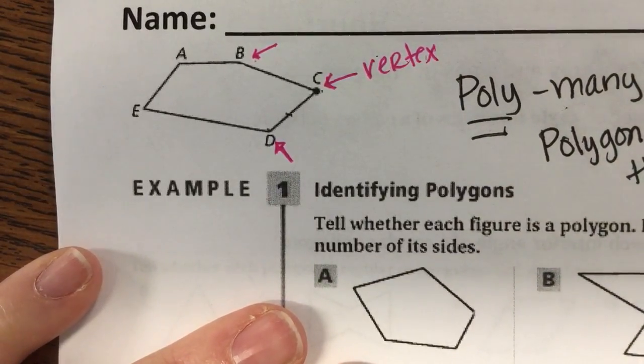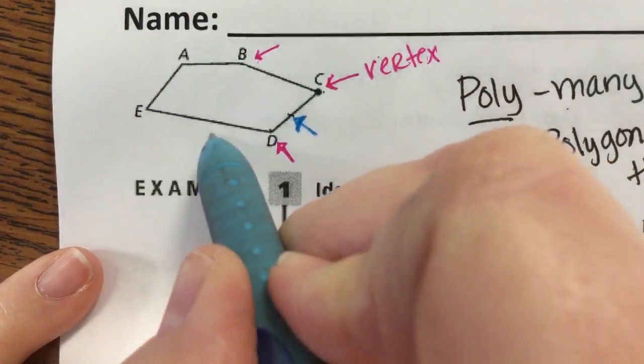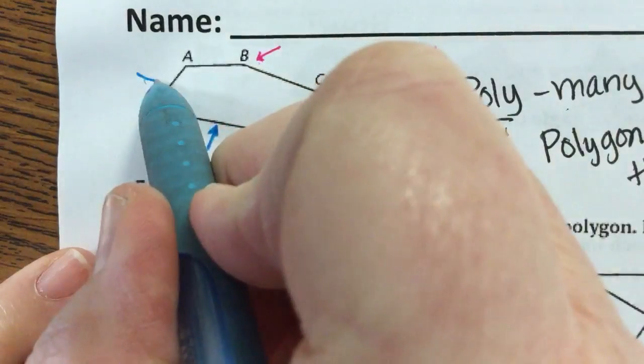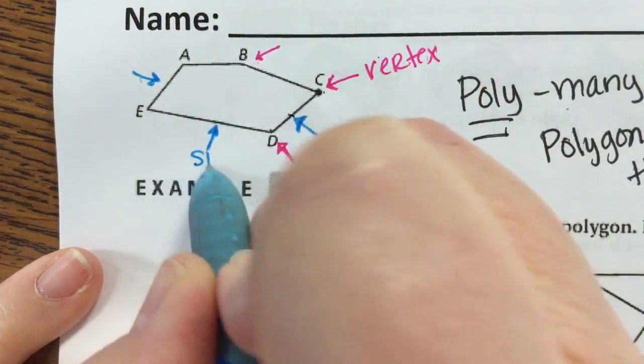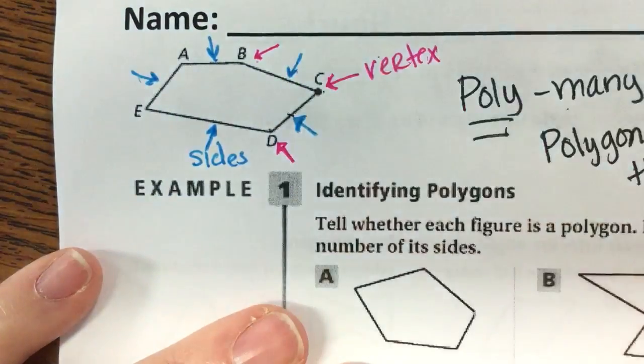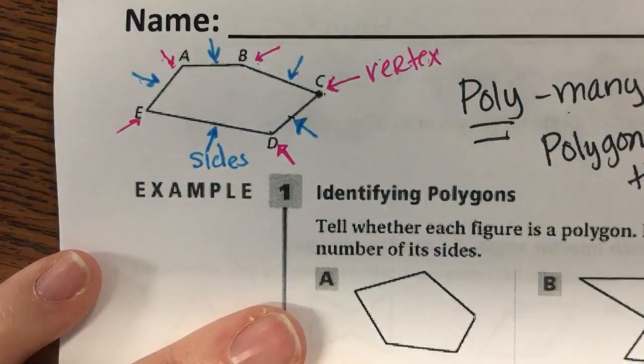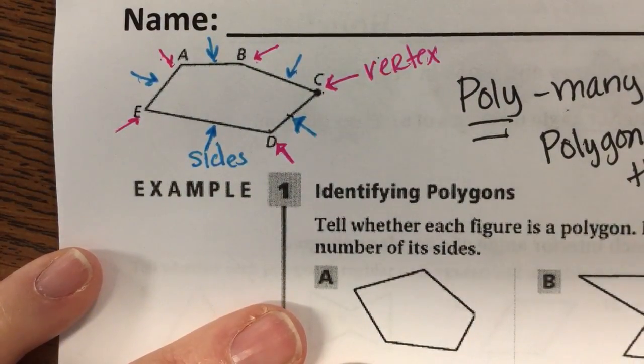Okay, so the side would be anything like this. Okay, so those would be the sides. Go ahead and do all the vertices since I did all those. Okay, so we have vertices and we have sides, something that we've been talking about this entire time.